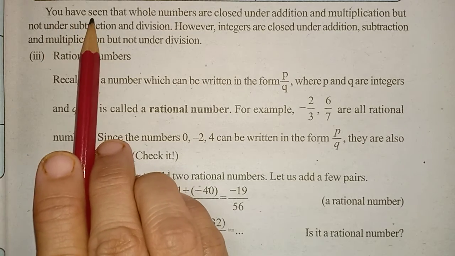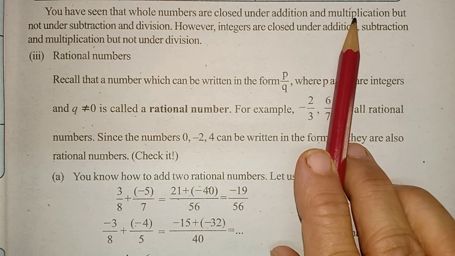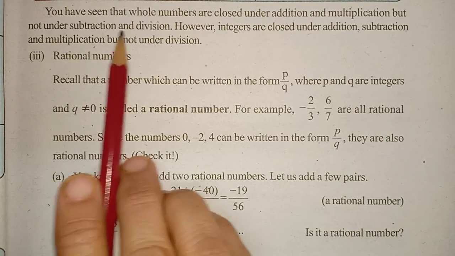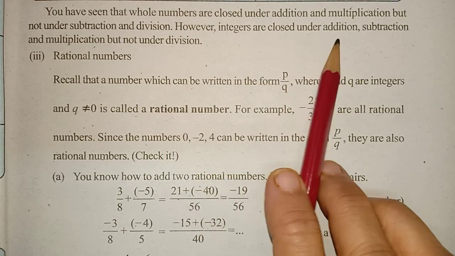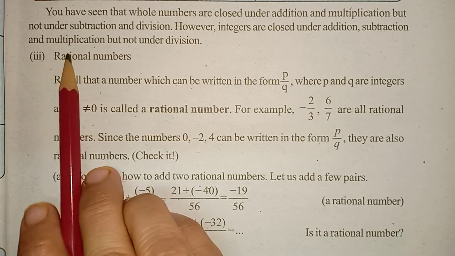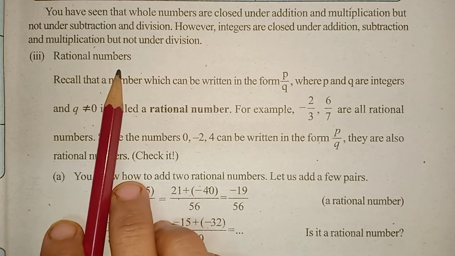You have seen that whole numbers are closed under addition and multiplication, but not under subtraction and division. However, integers are closed under addition, subtraction and multiplication, but not under division. Now let's see the rational numbers.